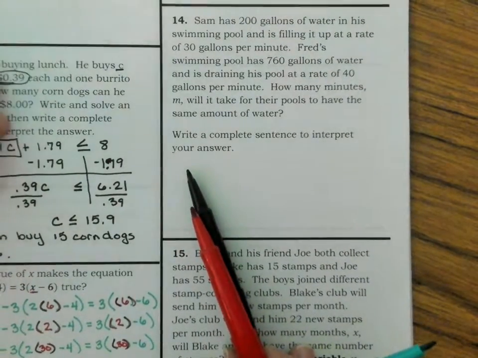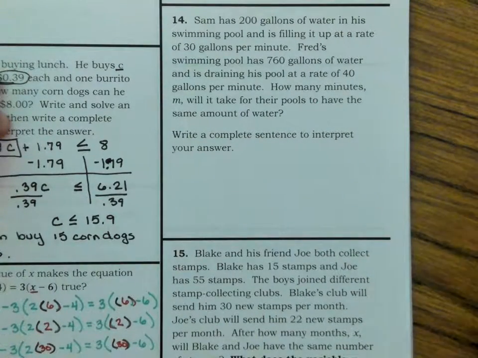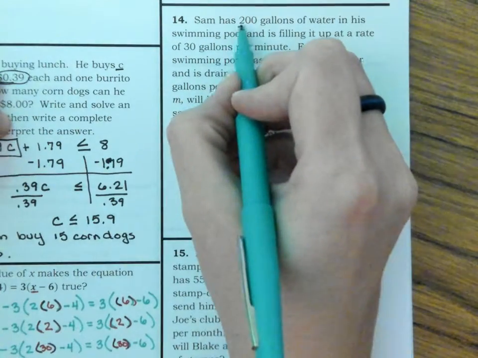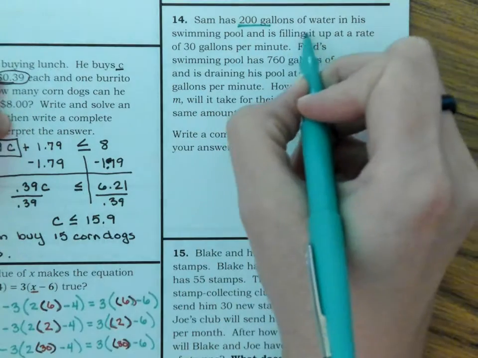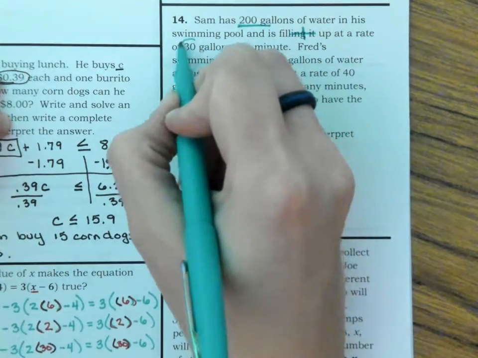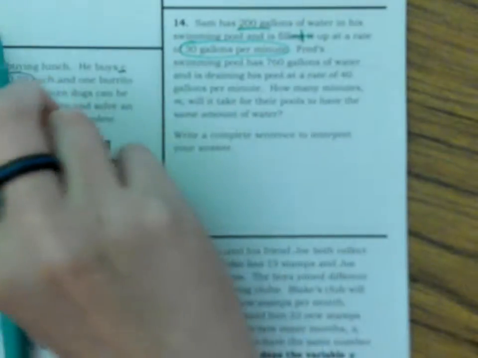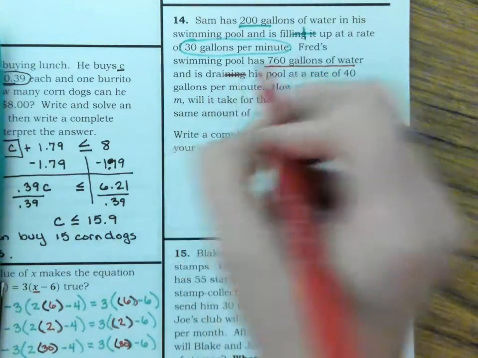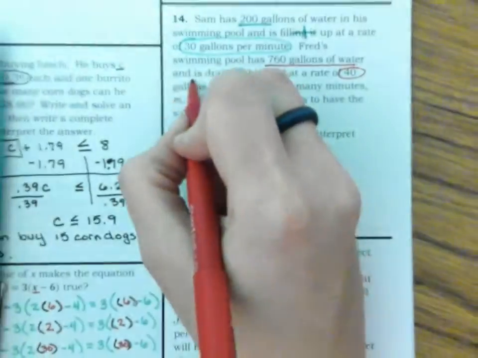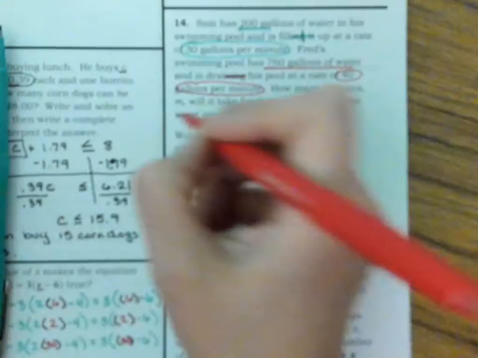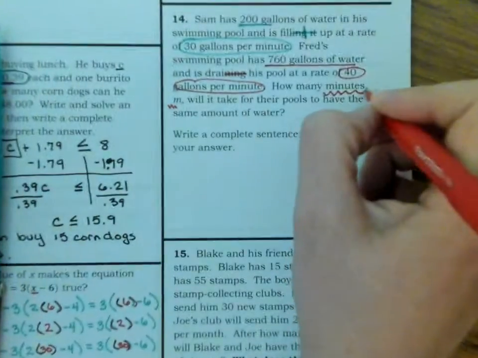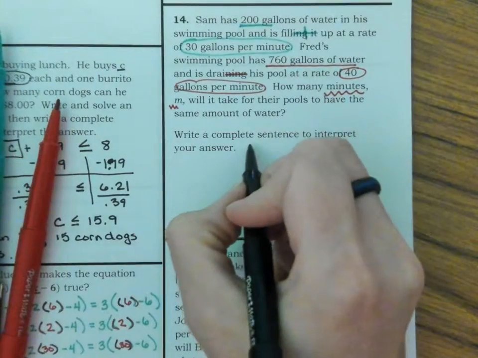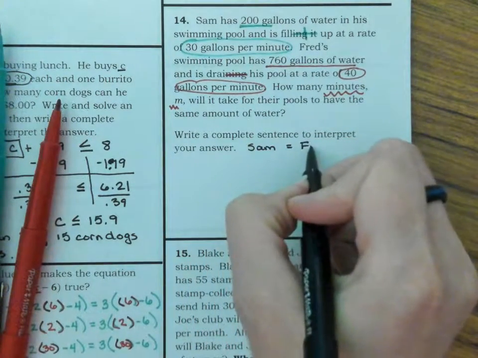2 more. 14. Sam has 200 gallons of water in his swimming pool and is filling it up at a rate of 30 gallons per minute. So this is Sam, 200. He's filling it up, which means we're going to add 30 gallons per minute. Fred's swimming pool has 760 gallons of water and he is draining it, which means he's taking it away, 40 gallons per minute. How many minutes, M is minutes, will it take for their pools to have the same amount of water? So we want to know, when will Sam equal Fred?